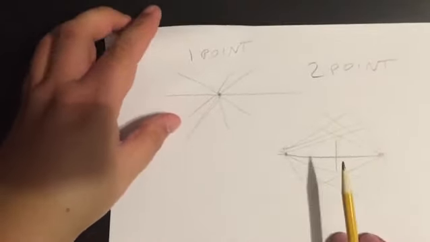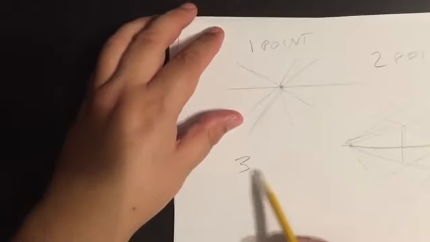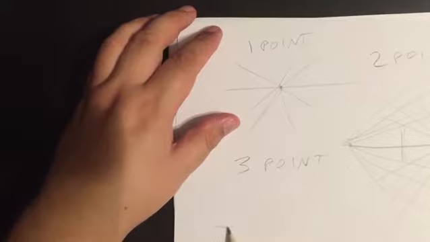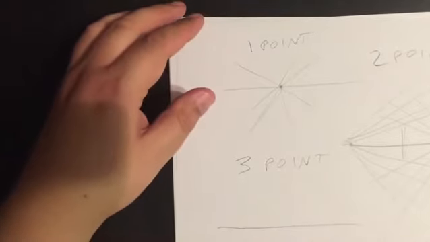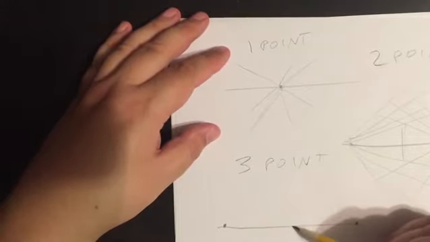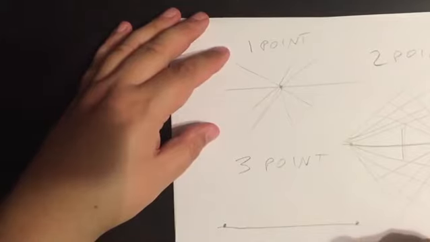Now 3-point is a combination of these two, where you have a horizon line, right? And then you've got 2 vanishing points, but then you have a third that's not on the horizon line. It's either above or below, okay?